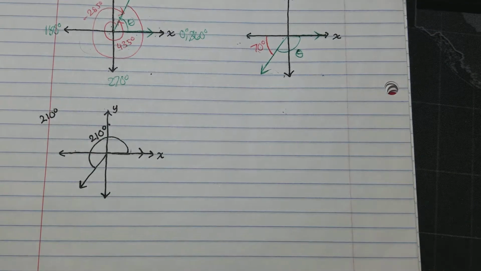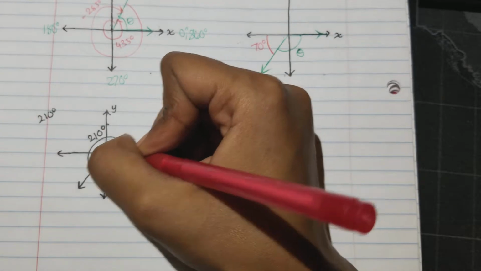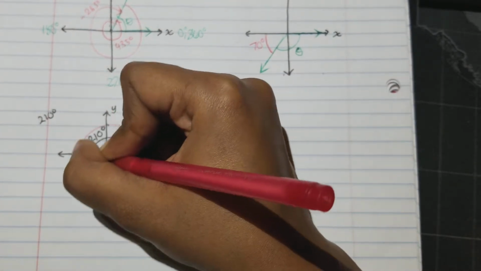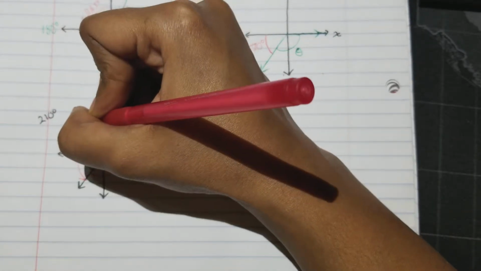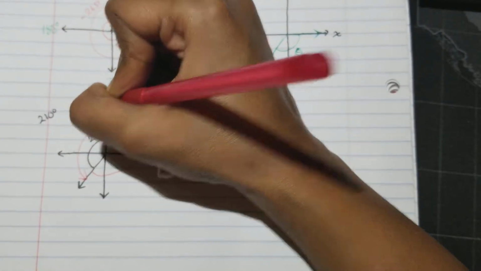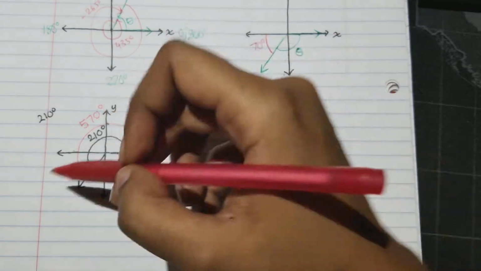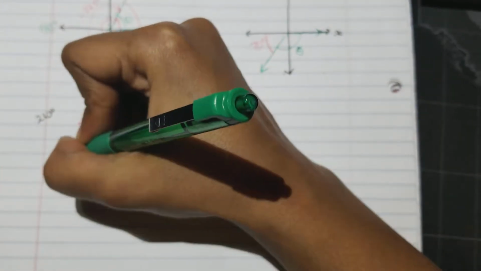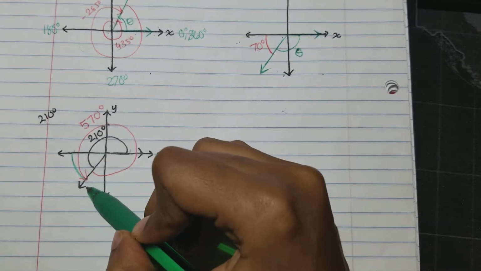Now, what's the coterminal angle? If I do 210 plus 360, I'll get a value. If I do 210 minus 360, I'll get a value. And I can keep adding or subtracting 360s to get my coterminal angle. If I add 360, just go around back here, that's going to be 570 degrees. Now last but not least, let's find the reference angle. The reference angle is going to be that leftover amount.